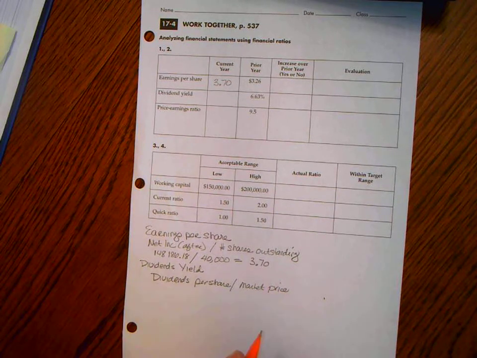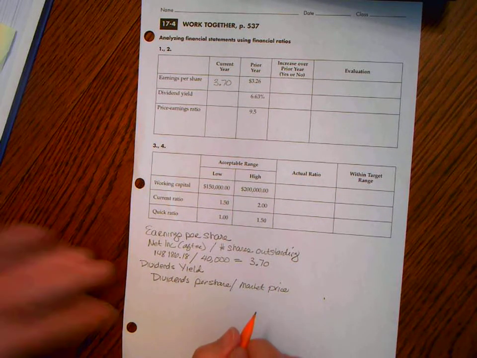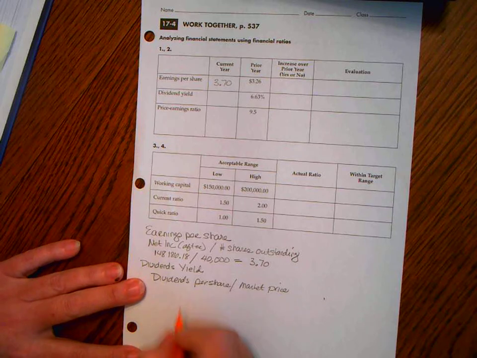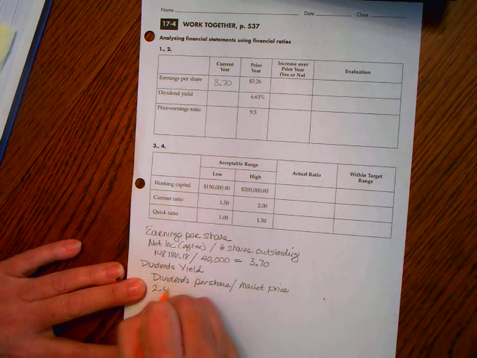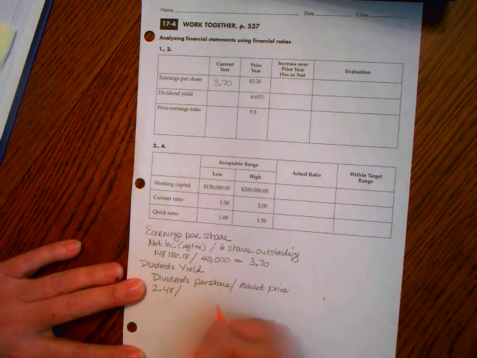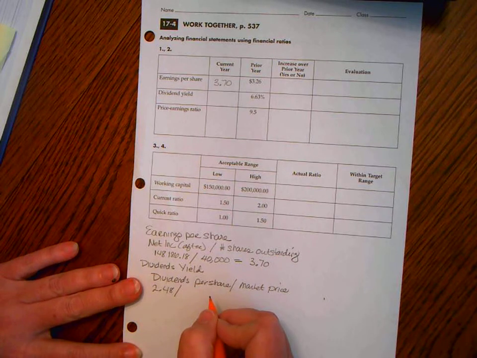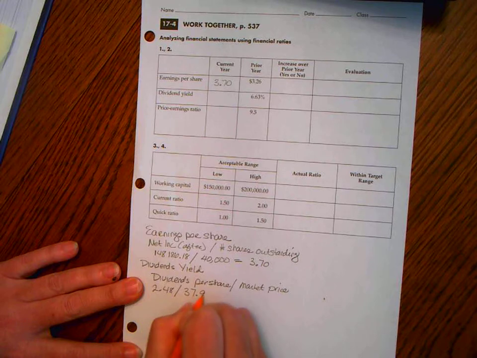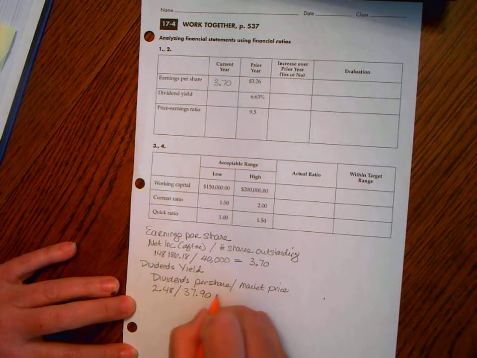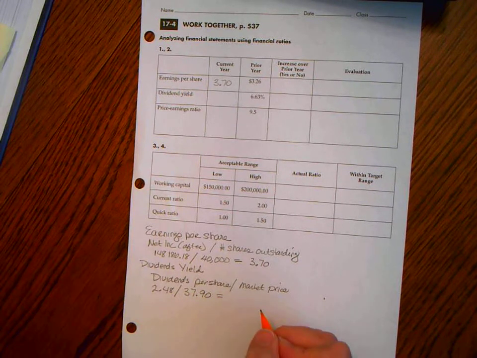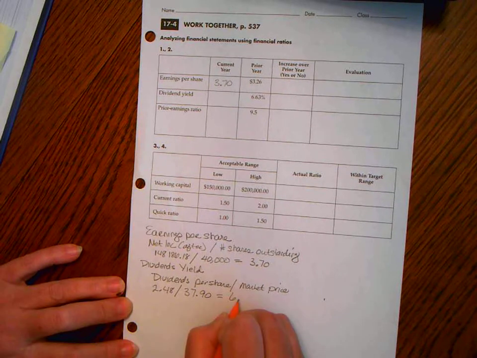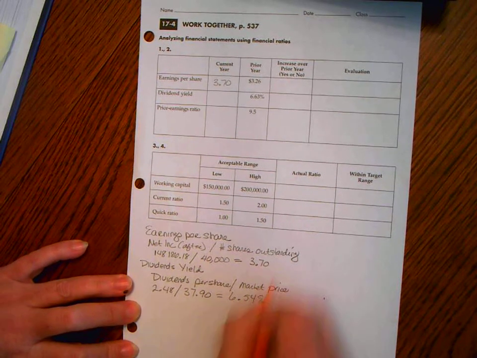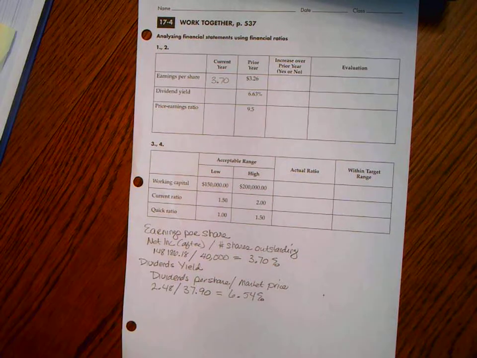And again, this stuff is given to you in the book. So dividends per share is $2.48 divided by the market price of $37.90. And that equals 6.54%. Notice we've gone to 2 decimals here.